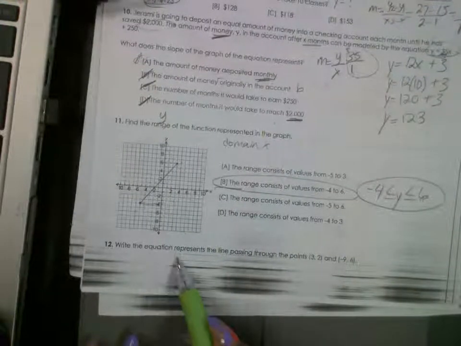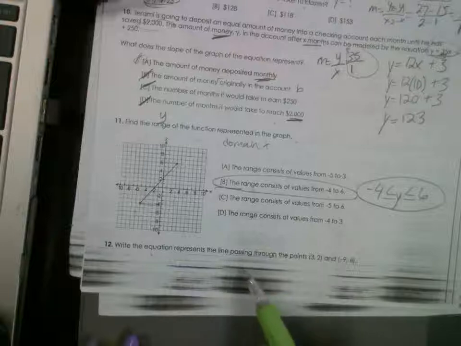Okay. Write the equation that represents the line that passes through these points. So again, you have to find the slope. This is x1, y1. This is x2, y2. So find the slope first: y2 minus y1 over x2 minus x1.